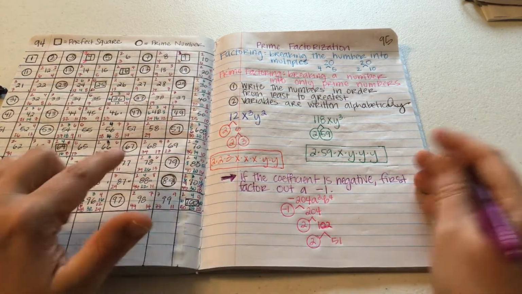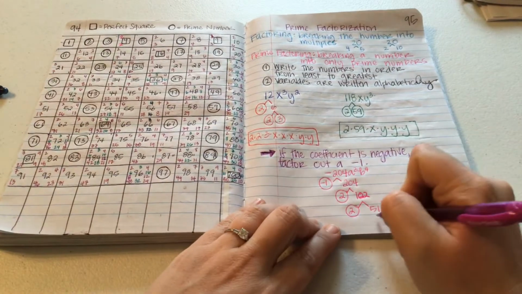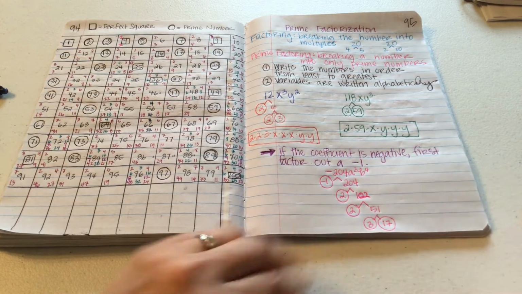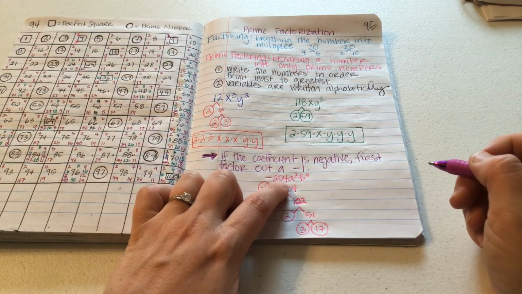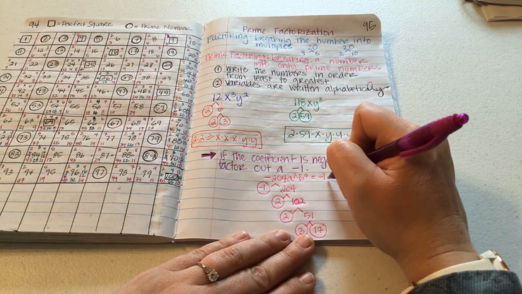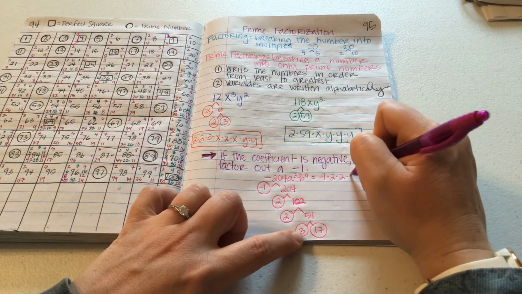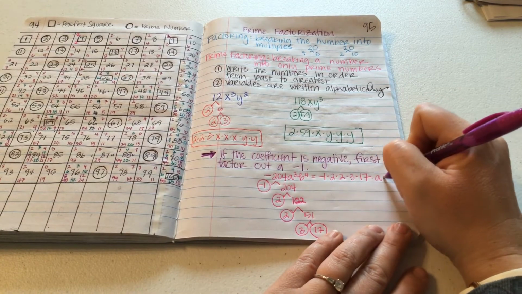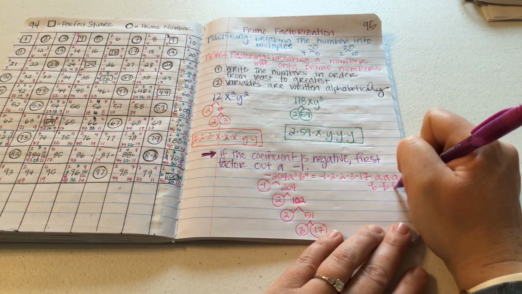Now I'm at a number that I can go over here and look. 51 has 2 factors of 3 and 17. 3 is prime, and so is 17. So my solution, my prime factorization of negative 204 a to the third b to the fourth would be negative 1 times 2 times 2 times 3 times 17. Ooh, I might run out of room. I am. I'll have to go down below.